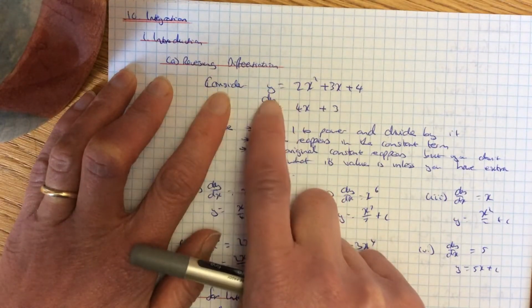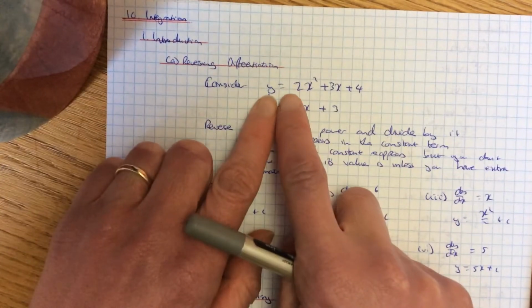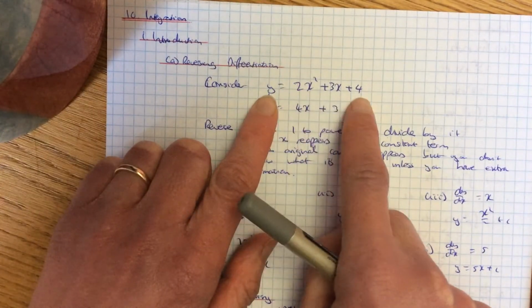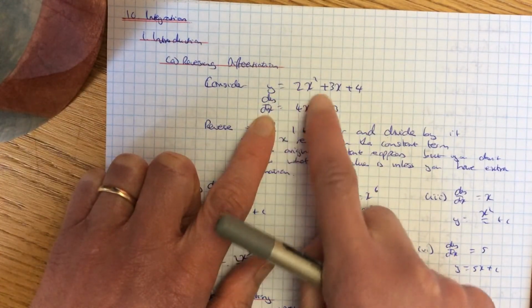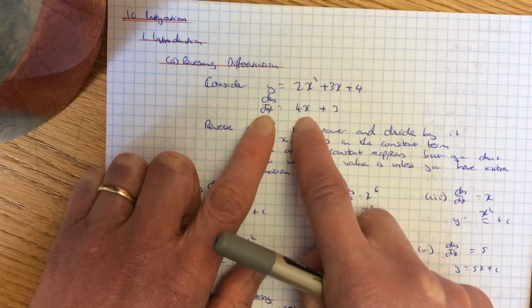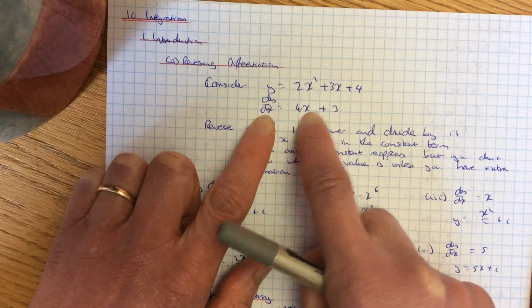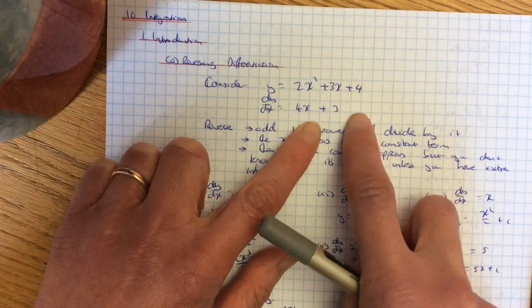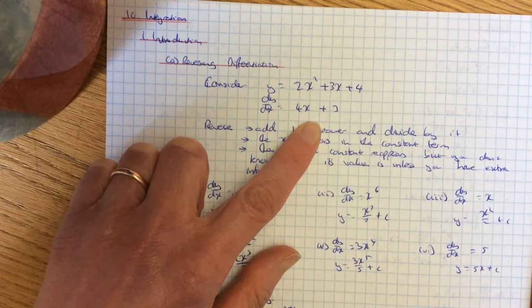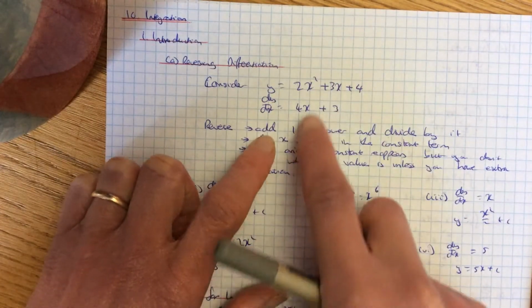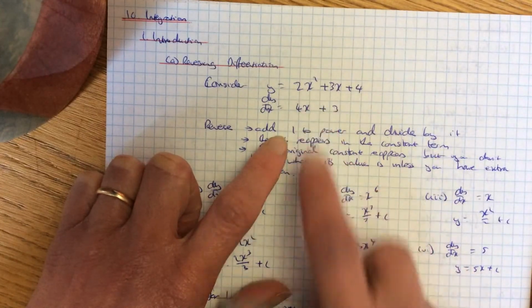Okay, so let's remember what we know. If you had y equals 2x squared plus 3x plus 6, and you had to differentiate that, you would bring the power to the front and take 1 off. The x disappears, and so does the 6. So when you're integrating it, you do everything in reverse.